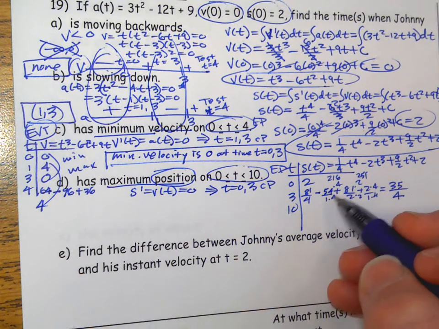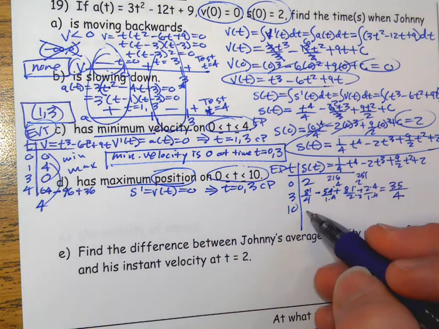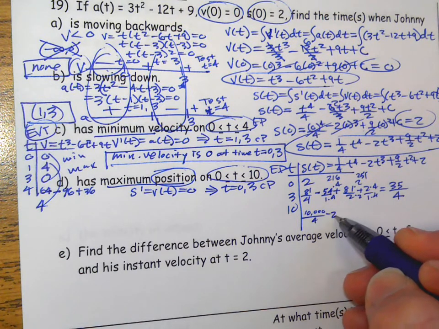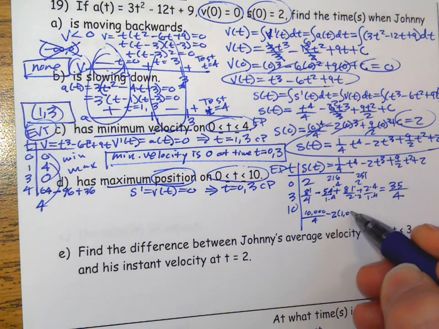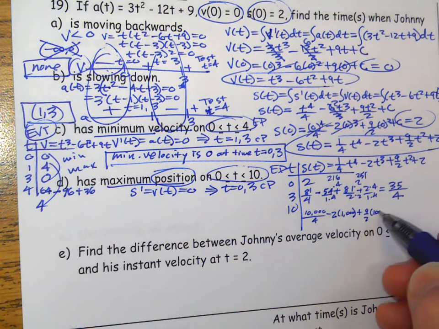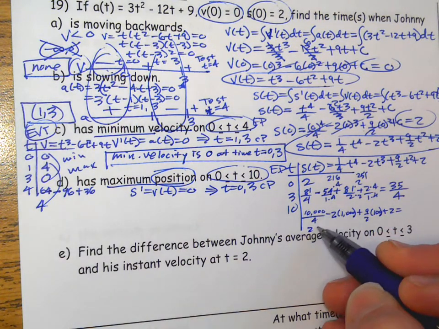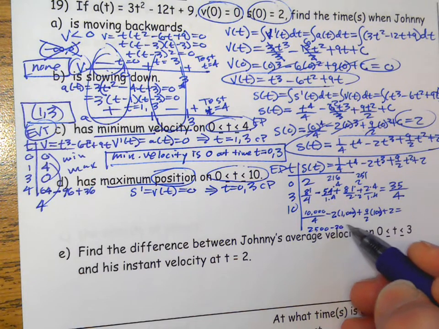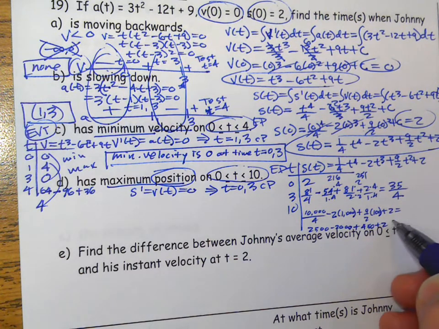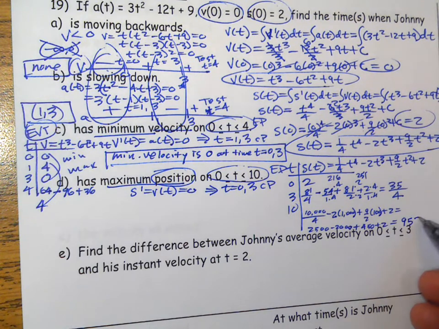Okay, if you plug 10 in, it's going to be big numbers, I guess. 10,000 divided by 4 minus 2 times 1,000 plus 9 halves times 100 plus 2. So this is going to be 2,500 minus 2,000 plus 450 plus 2. So that's going to be 952.